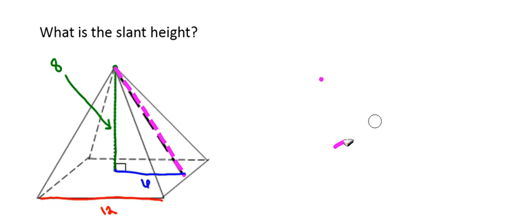So now I'm set up again where I've got this right triangle and I know the lengths of the two legs are 8 and 6. I can go ahead and plug my 8 and 6 into the Pythagorean theorem. My slant height there is going to be represented by the hypotenuse of that triangle. So 8 squared plus 6 squared, I'm going to take a minute and plug that into my calculator.